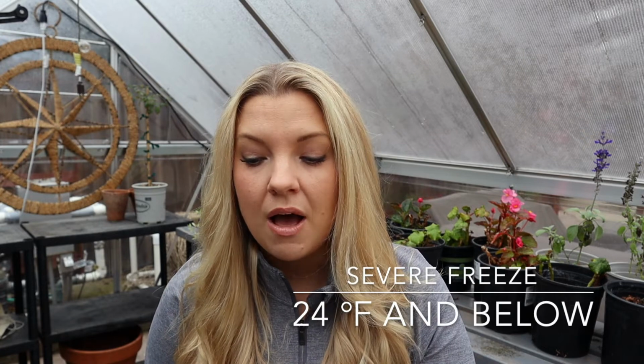A moderate freeze is 25 to 28 degrees, and that's going to be pretty harsh to most of your vegetation. It's going to kill quite a lot of things that are frost tender. And then finally, there's a severe freeze, which is anything 24 degrees and below. You'll get heavy damage to most garden plants.